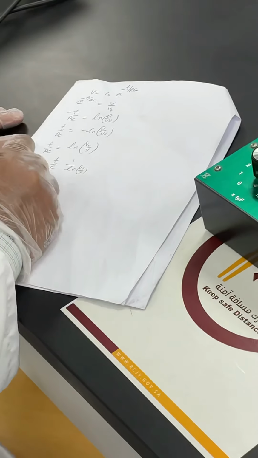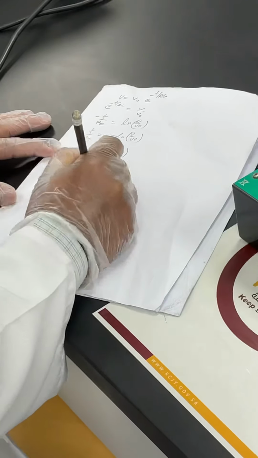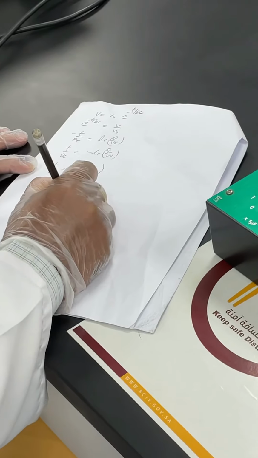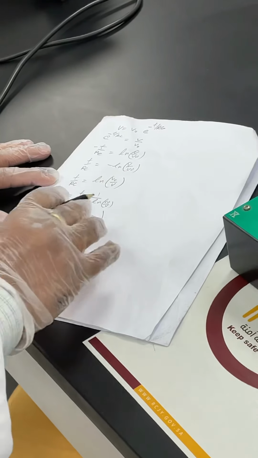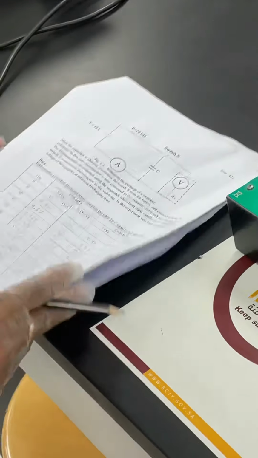I'm going to group into the variables and the constant. R is equal to 1 over C times T over ln V0 over V. This is constant, this is variable. Let me come to this.